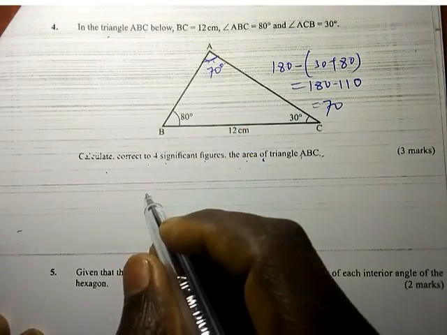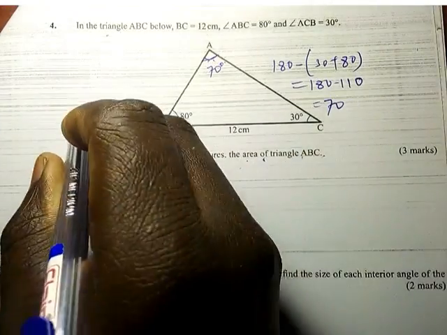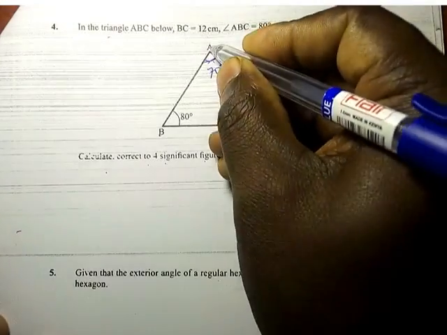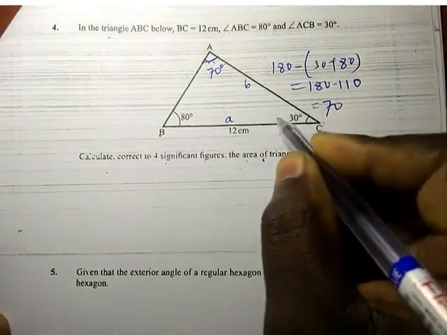Now you know we are going to use the cosine rule and the sine rule. The cosine rule, so this one is B, the opposite is A, and the opposite here is C.